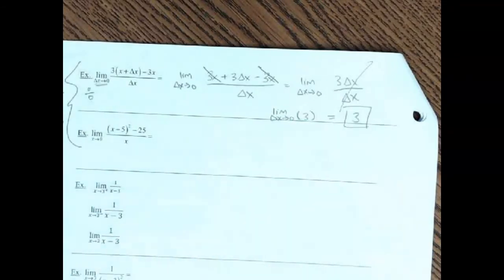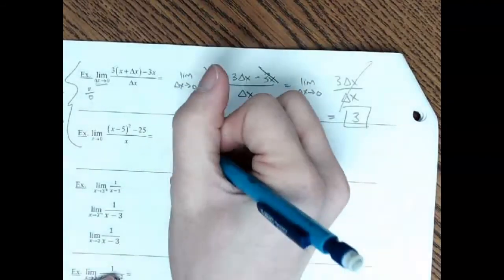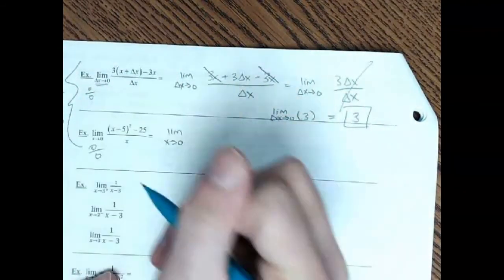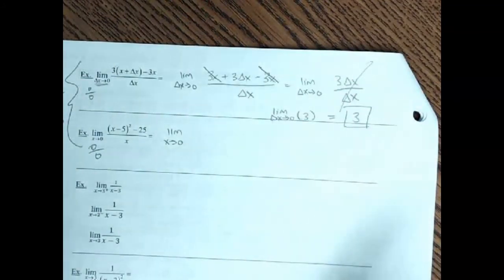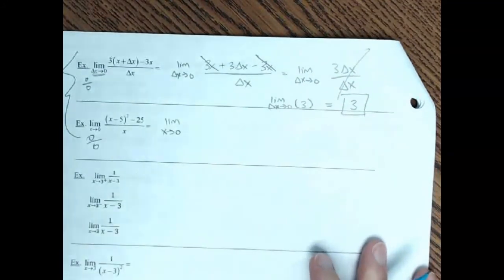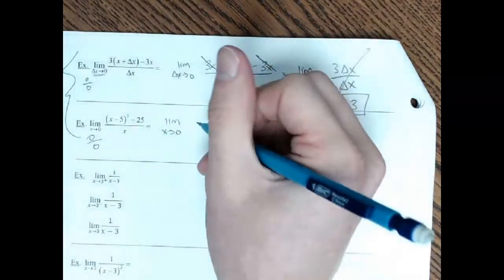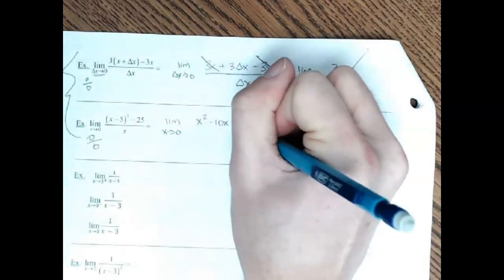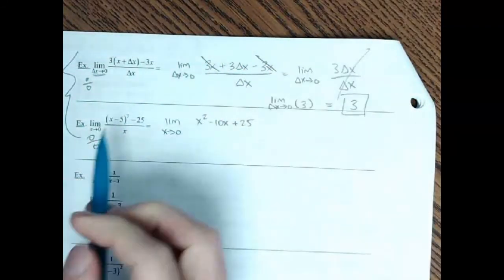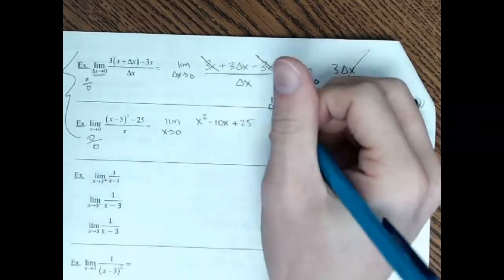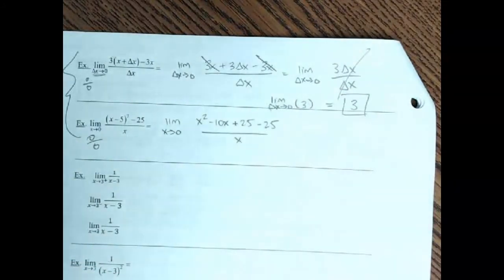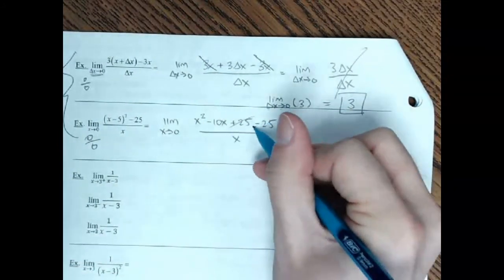Next one, if we FOIL this guy out, if you tried to evaluate it, you would get the 0 over 0 again. I'm not going to check it, right? If you want to, you can do it, but I'm not. But if we FOIL this sucker out and then do some algebra, we will get an answer. So here, multiplied out, you'd have x squared minus 10x plus 25. That's what you would get if you multiplied this out. Then I have the minus 25 over the x. So let's see, the 25s are going to cancel.